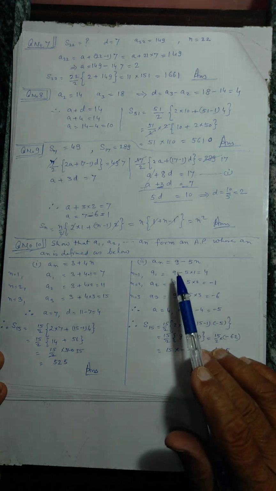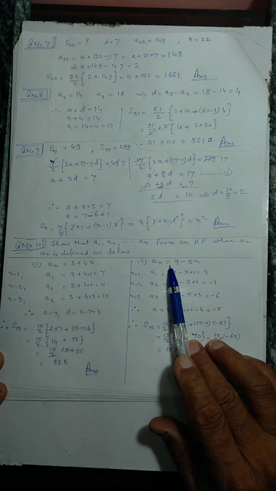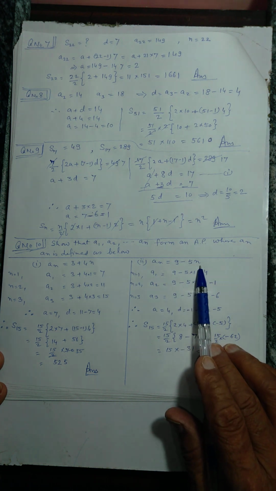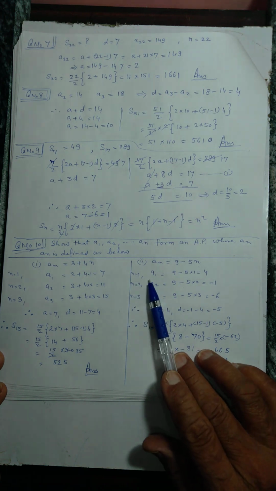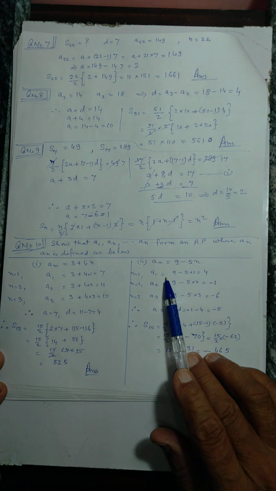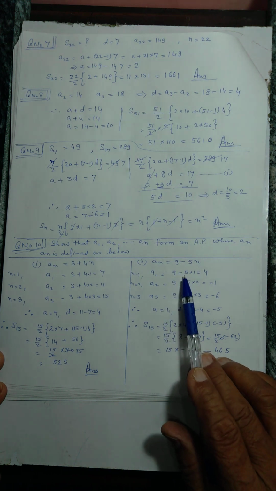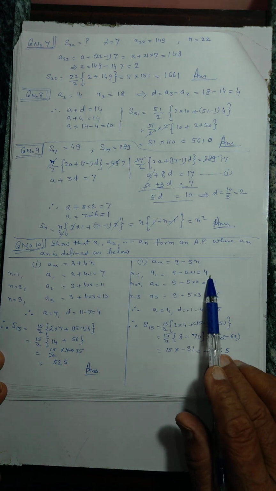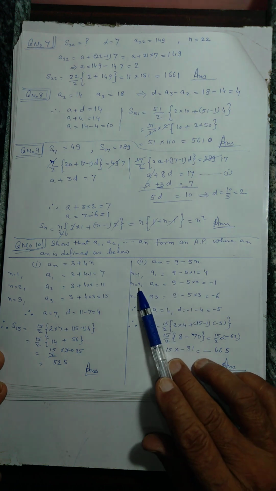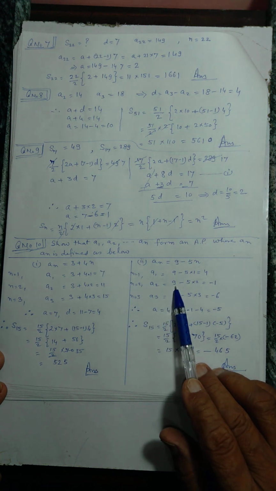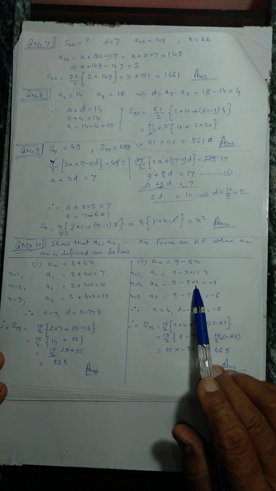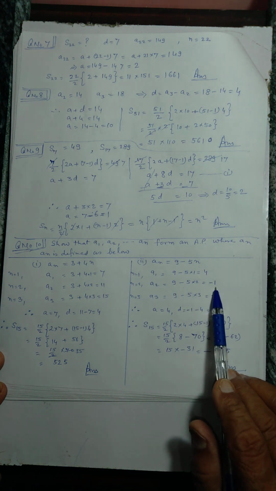In the second part, you see, AN is equal to 9 minus 5n. So when we substitute n is equal to 1, you will get a1 equal to 9 minus 5 into 1, that is equal to 4. Put n is equal to 2, so a2 will be equal to 9 minus 5 into 2, that is equal to minus 1.